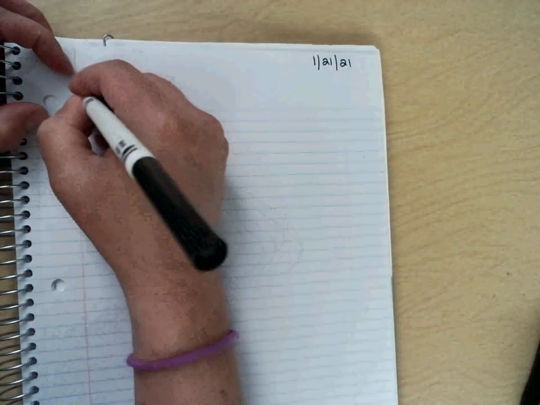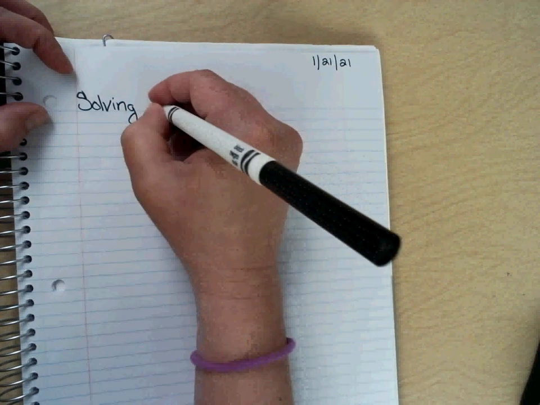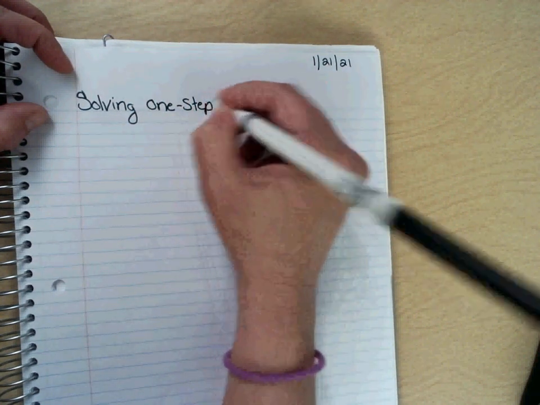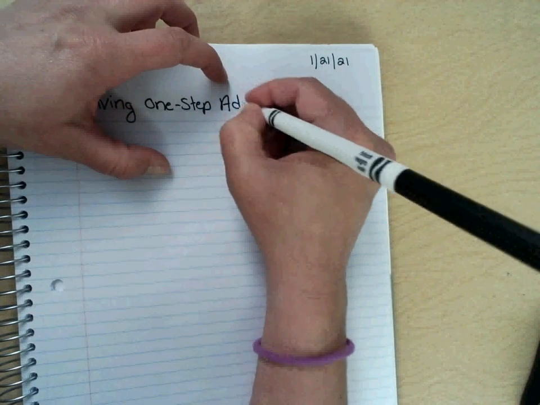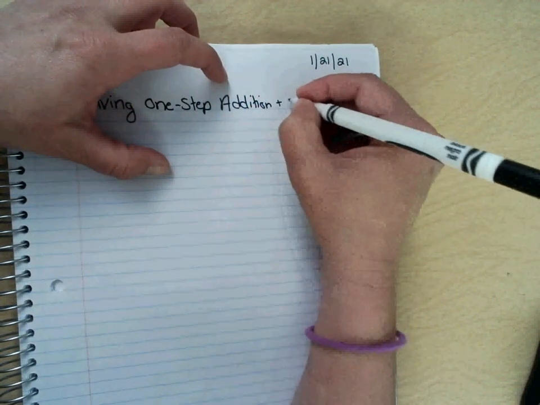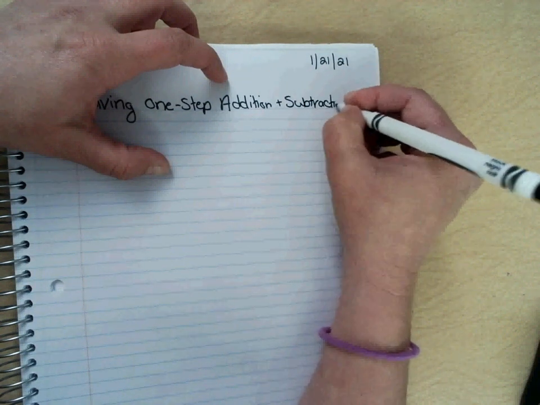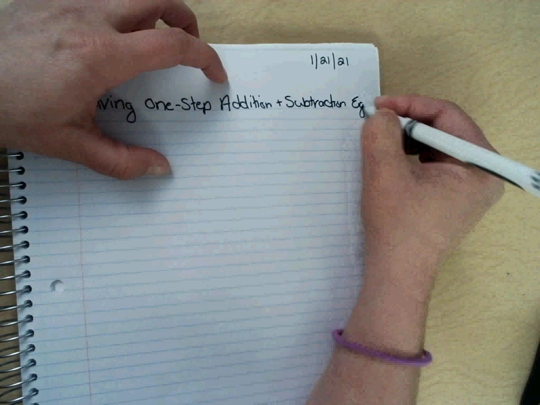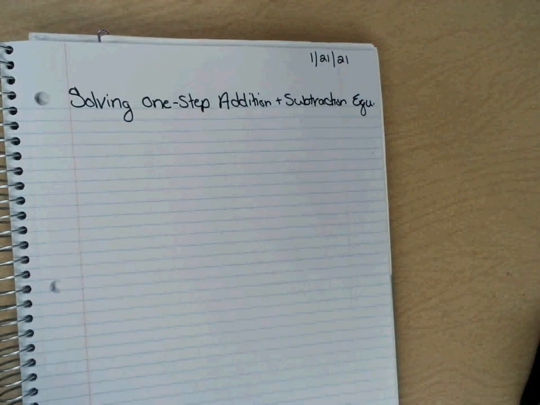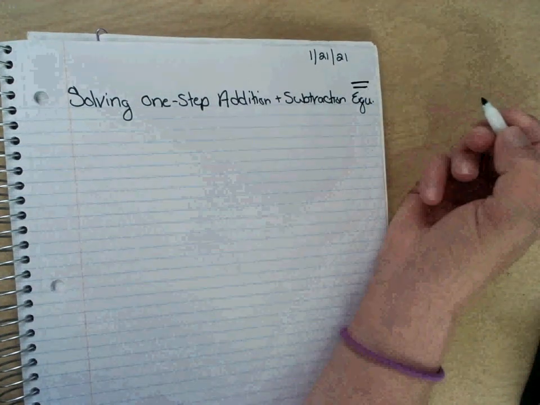And so solving one step addition and subtraction equations. And I'm just going to put the EQU for equations. We'll put an equal sign above it so we know it's an equation. Okay.